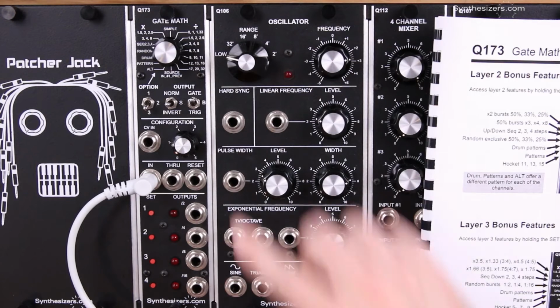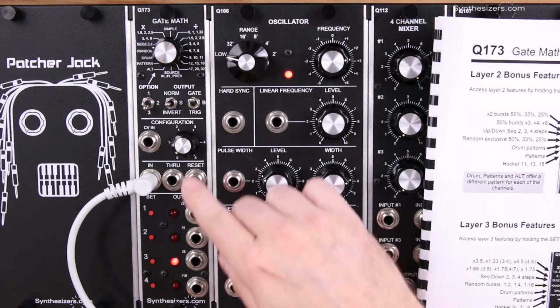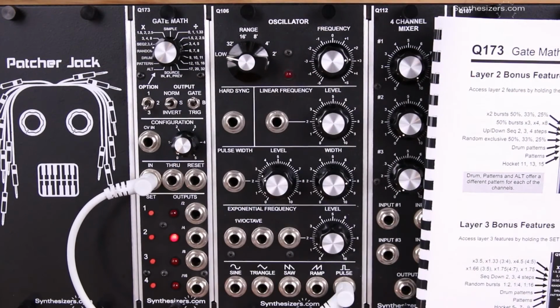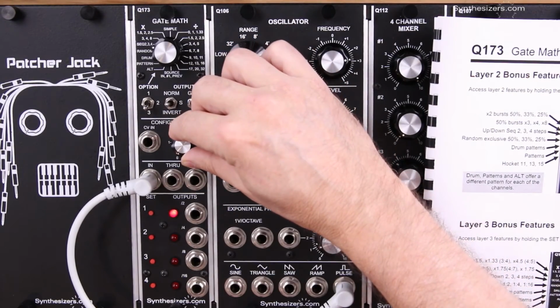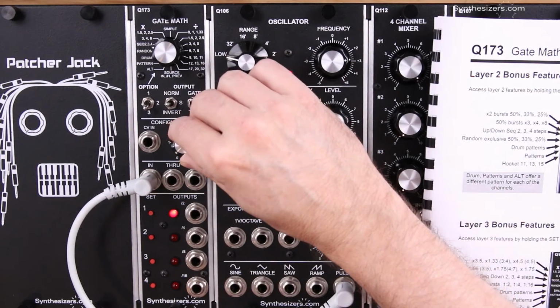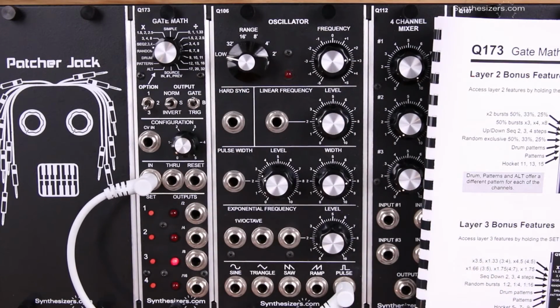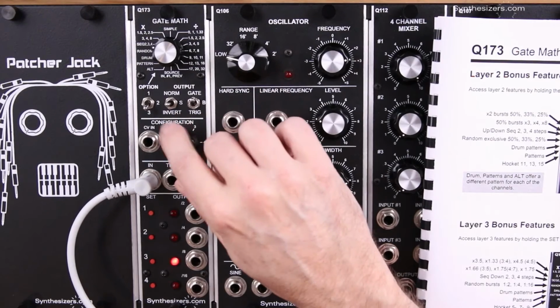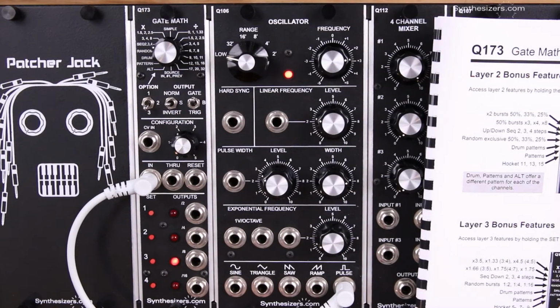Okay, now this configuration is up, down, up, down. And if we turn the configuration back to the previous one, now we're just going up. So this first configuration has the layer 1 options, which is just a sequence going up. And the second configuration has layer 2 options, which is up and down. Now let's set the third layer of options. Let's go up here to the next configuration and program that.